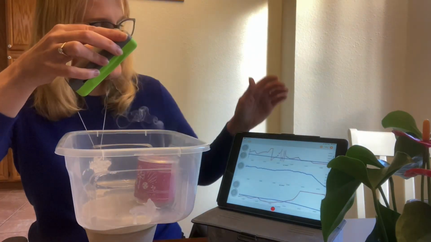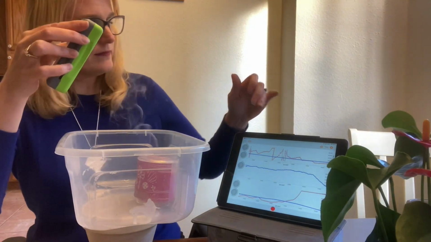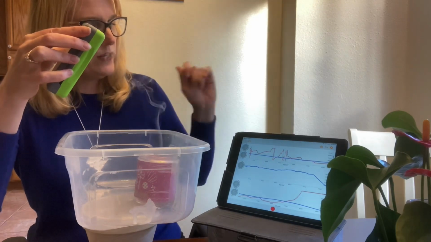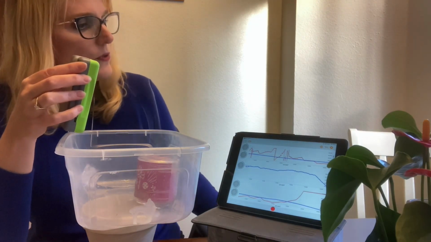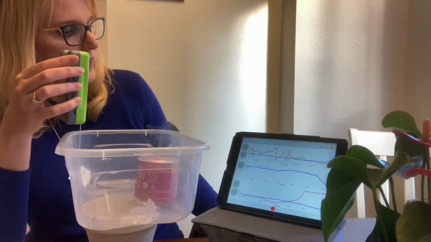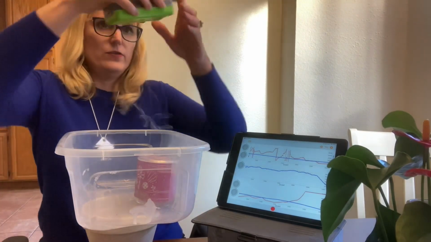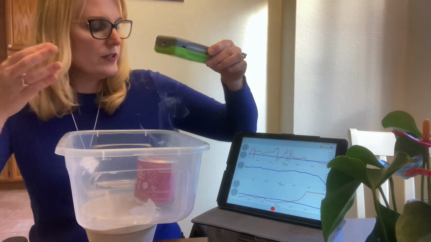Let's check our particulate matter. Our particulate matter should spike. You can see that over here on the graph. Our particulate matters did spike. It went up to 250. And it's still kind of going up and down. If I hold it more above here, you're going to see it a lot higher.